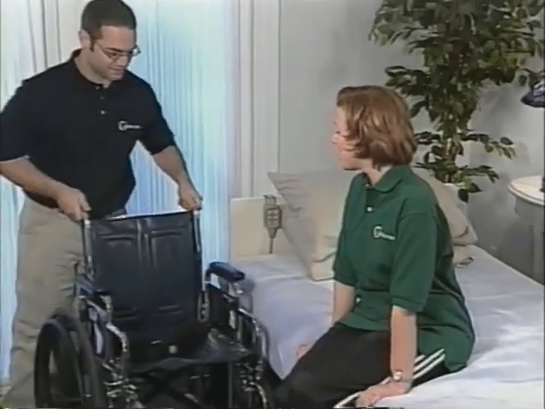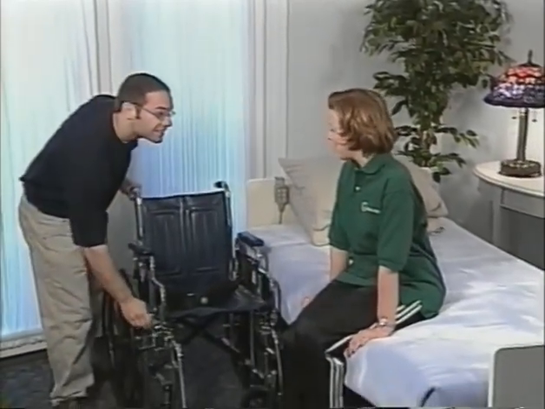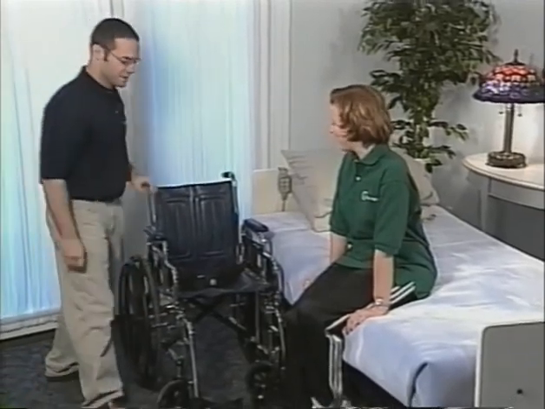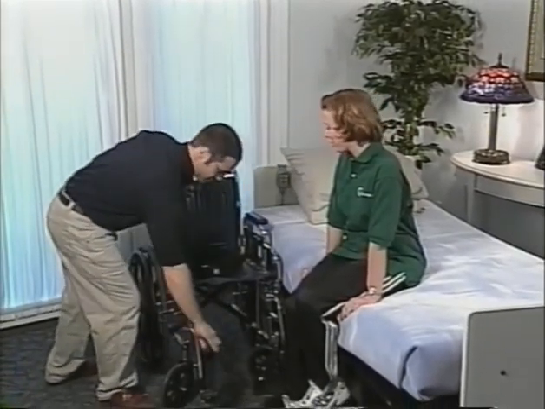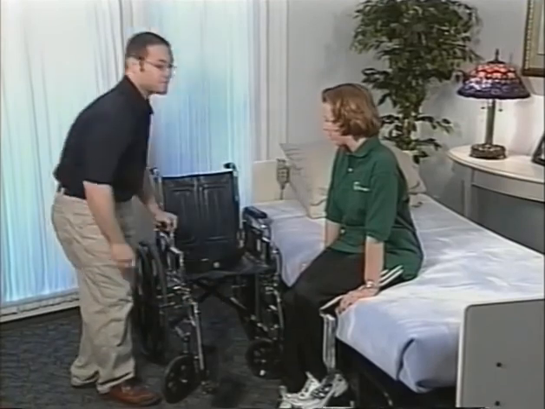Transfers can be defined as moving a client from one surface to another. This can be done in many ways, depending on the client's status. It will be very important for you to be able to perform transfers safely and efficiently to protect both yourself and the client from injury.